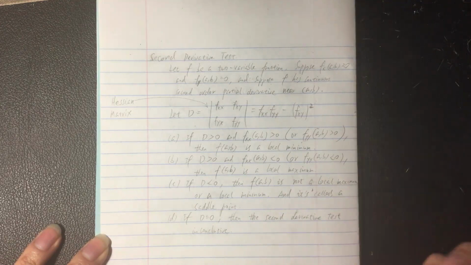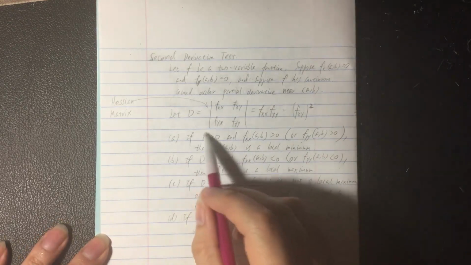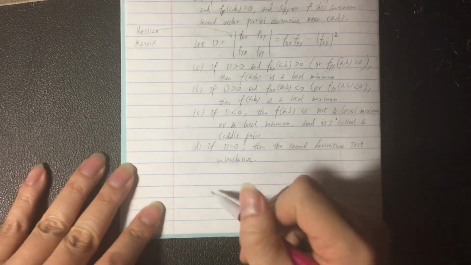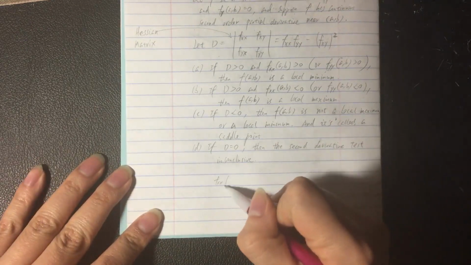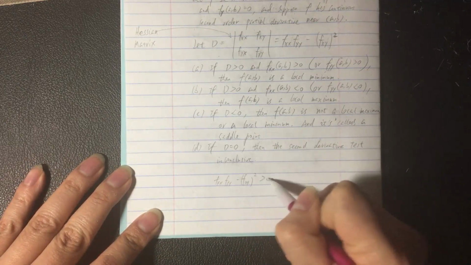Is that possible? Let's look at the determinant. Since the determinant is greater than 0, f sub xx times f sub yy minus f sub xy squared must be greater than 0.